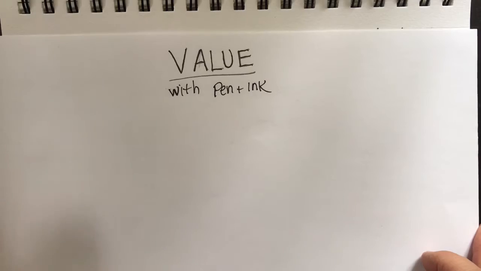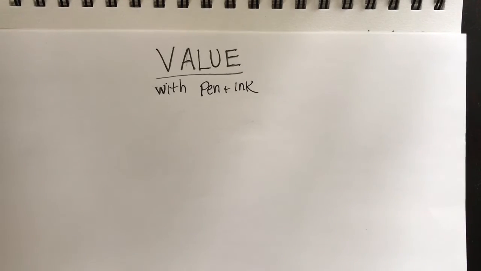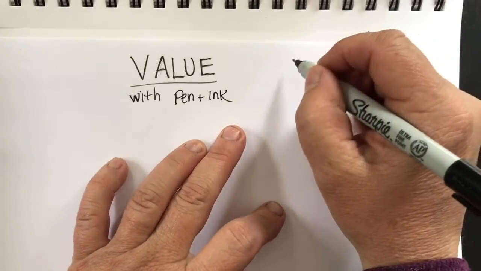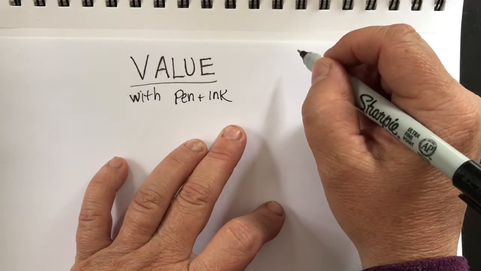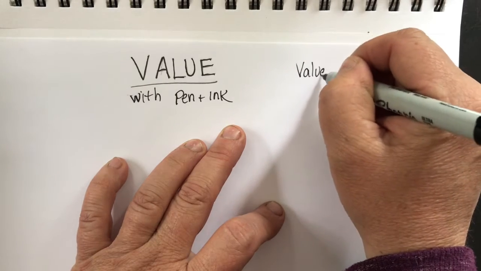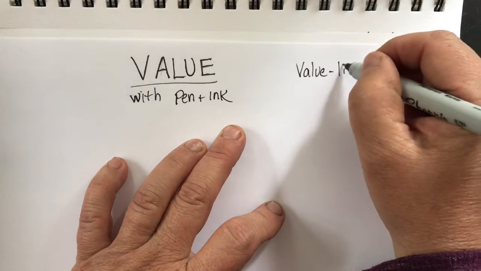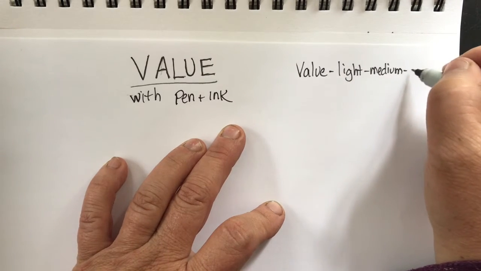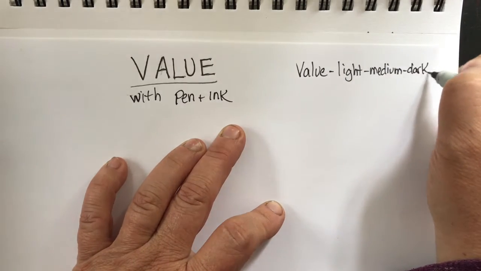We have some definitions that we're going to talk about with this assignment, and it's repeating what we talked about in our last one. So value, if we were to define that, we said it's light, medium, and dark. So please make sure you write this.